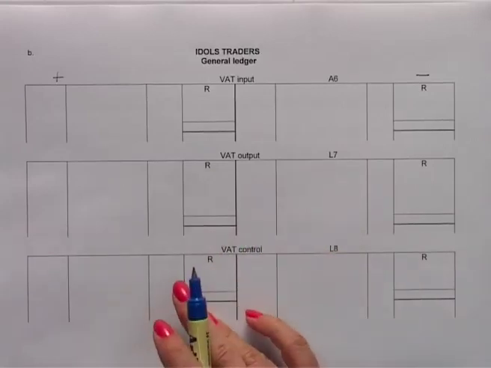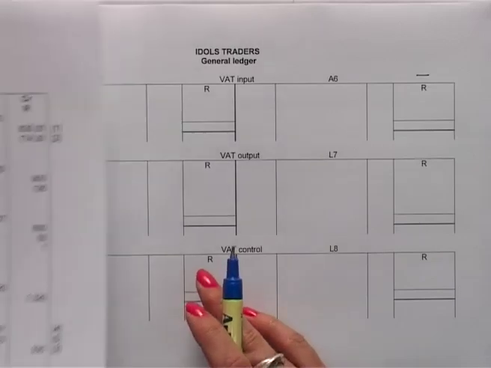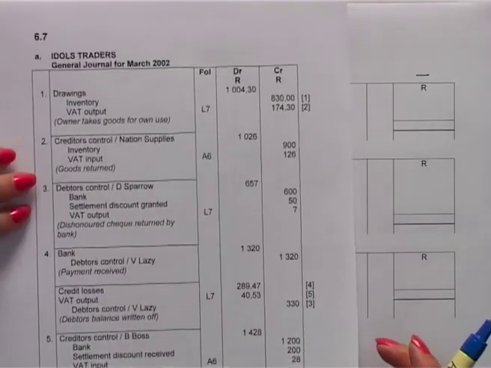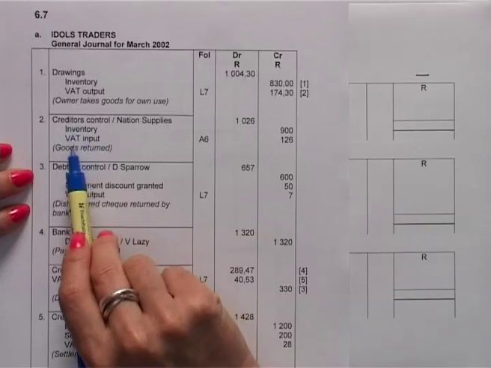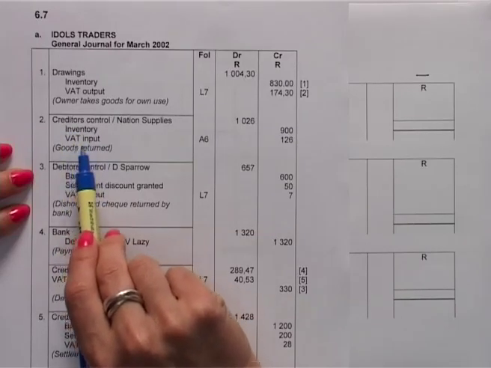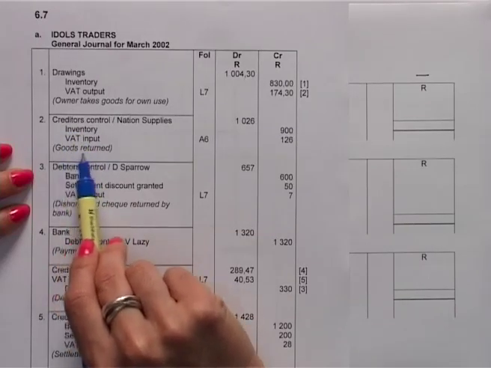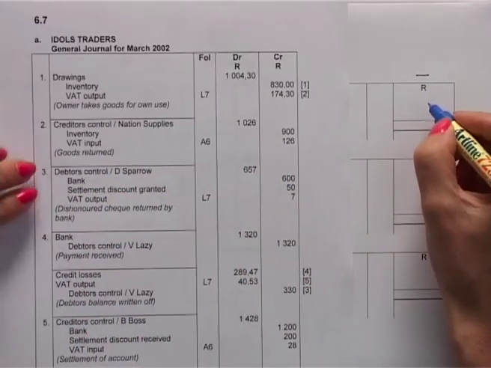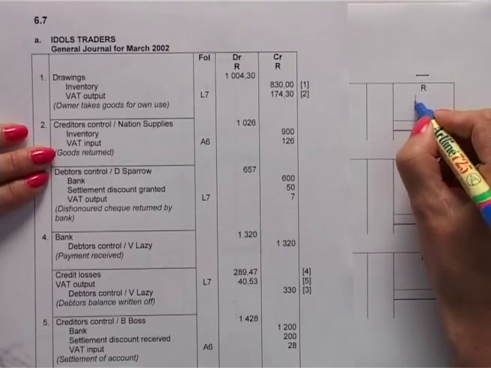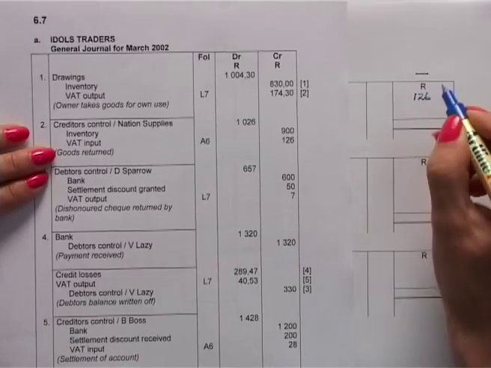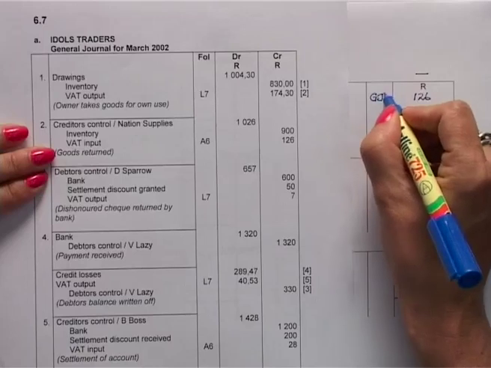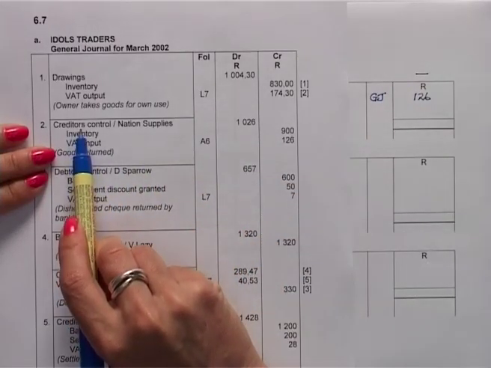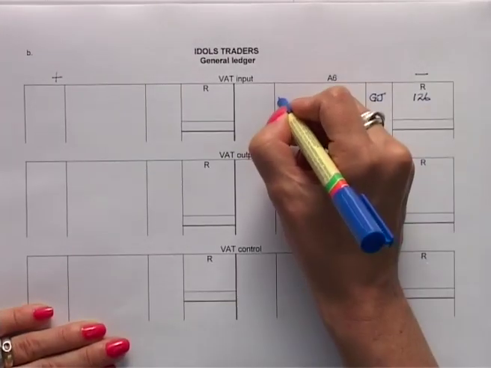So for the VAT input account, if we have a look at the journals, the second transaction here, we have a credit entry in VAT input. Credit entry, this was for goods returned. So on the credit side of the VAT input account, we're going to put our 126 rand. This comes from the general journal, and the corresponding debit for that credit is in creditors control. So our details here will be creditors control.